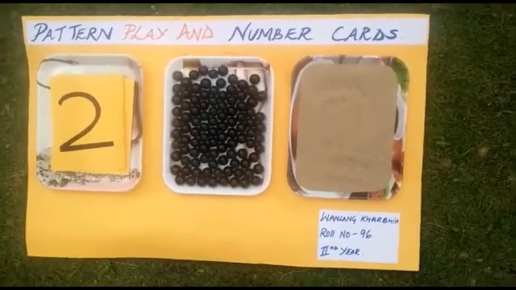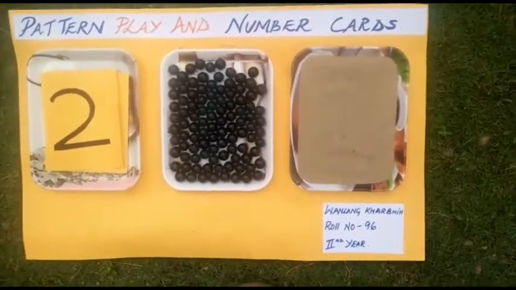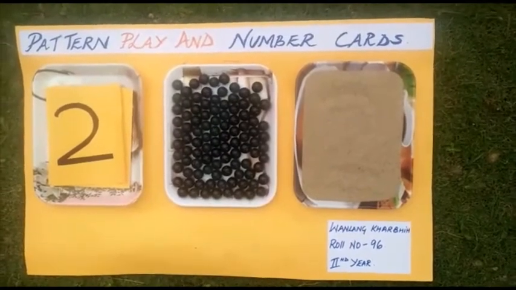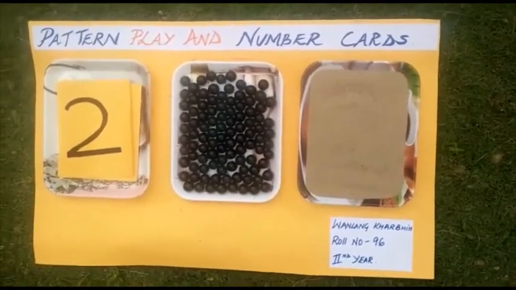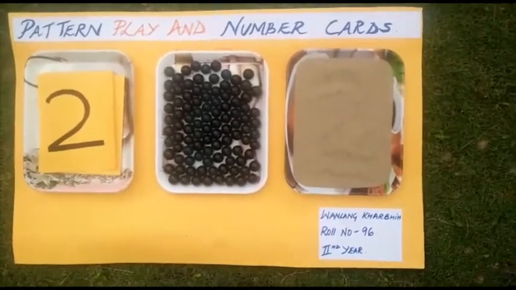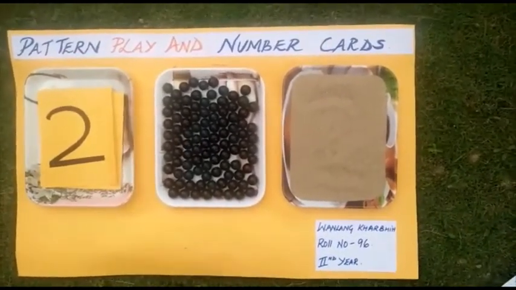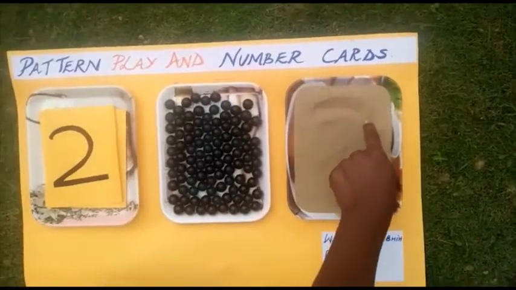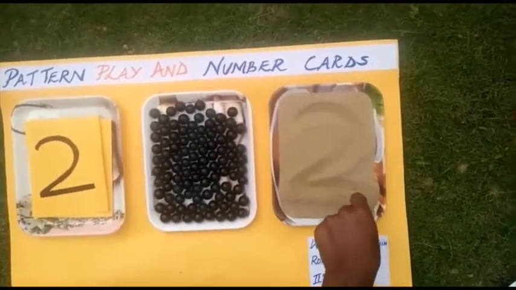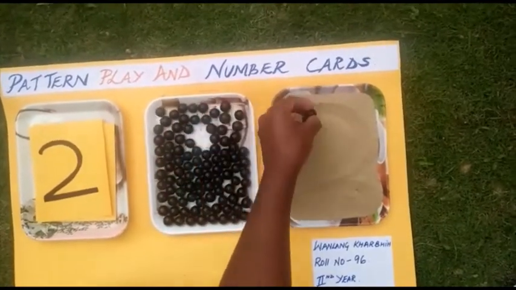So to start this activity, we have to let the child write any number in the sand with their fingers, and then place the marbles in the written sand. Example here, 2. After tracing this number in the sand, we can put the marbles here.